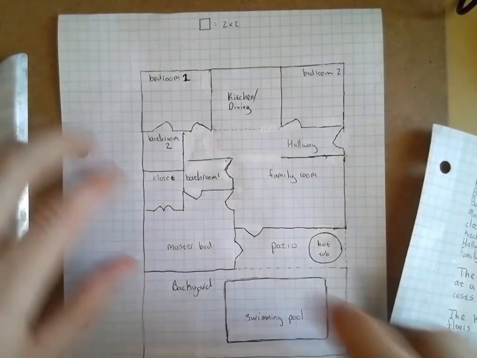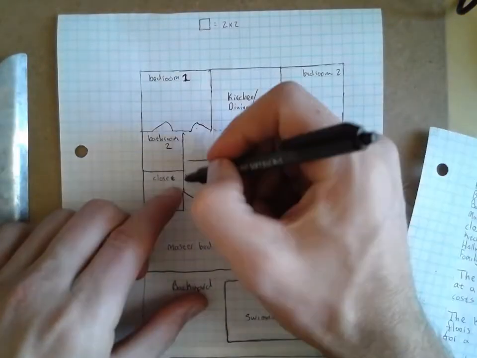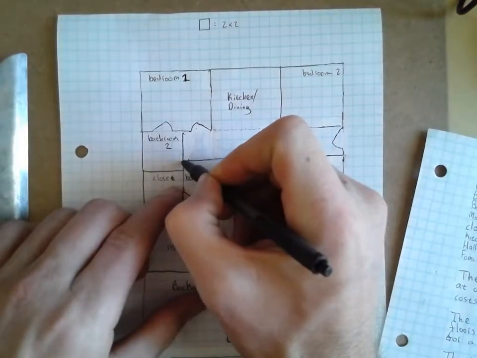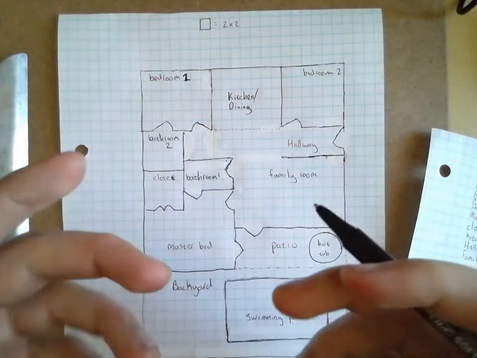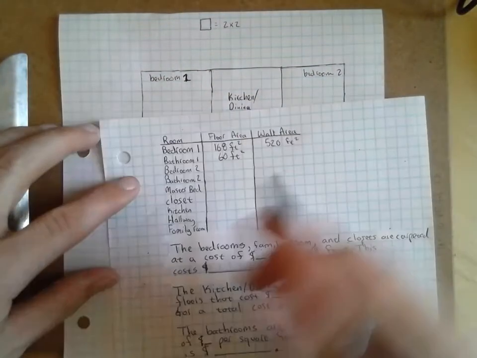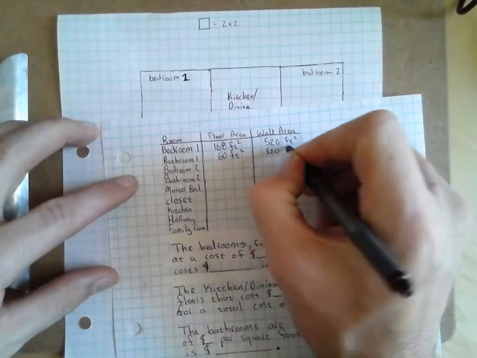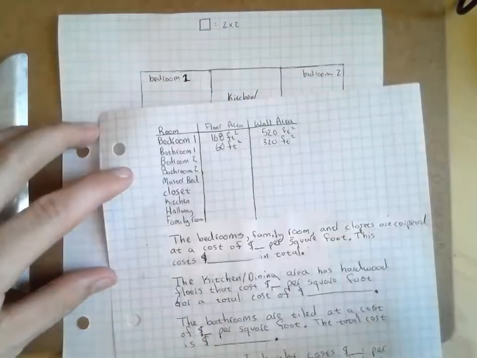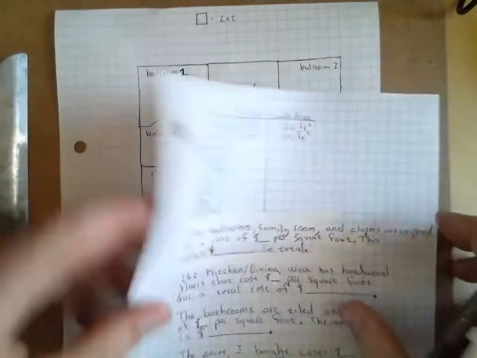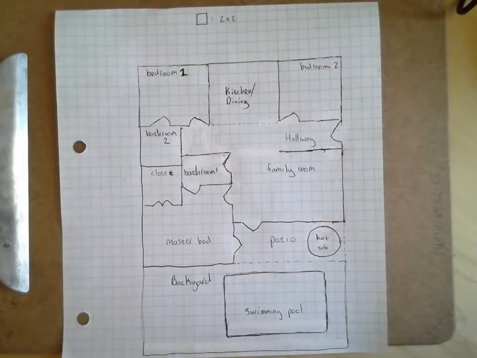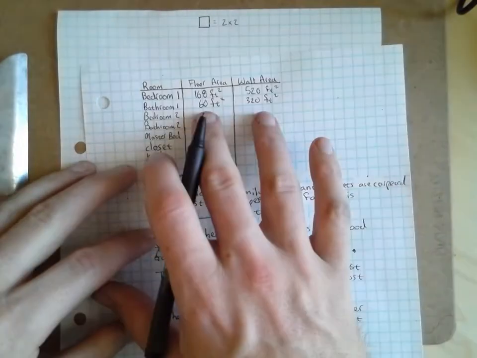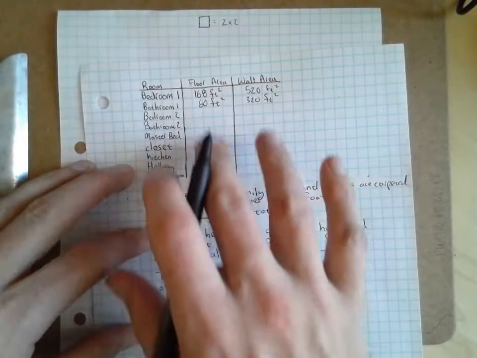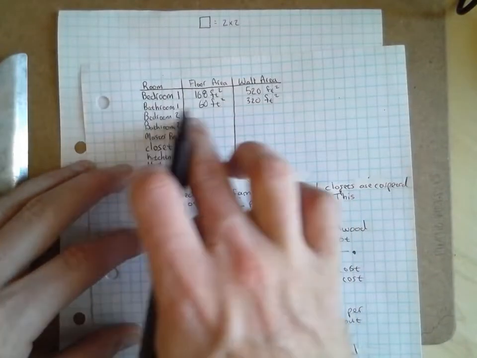The area on the walls will be 6 plus 6 plus 10 plus 10, that's 32. 32 times 10 is 320 square feet for the area on the wall. And you keep going that way until you've filled in this entire chart with a floor area for each room and a wall area for each room.